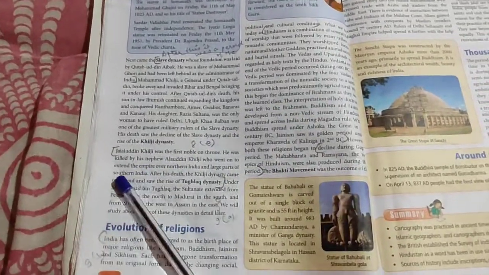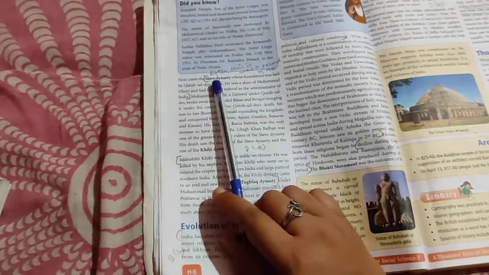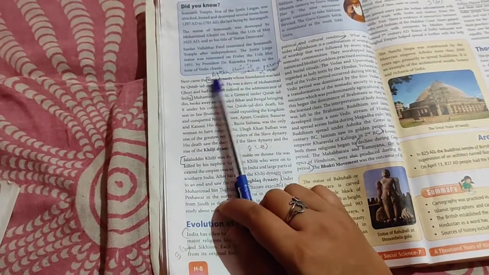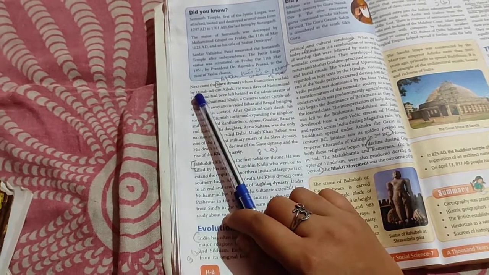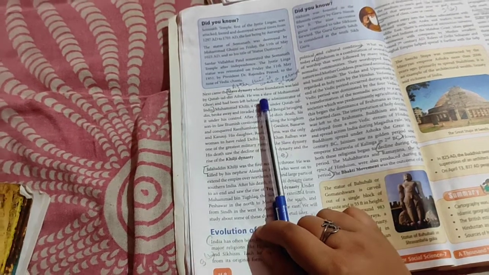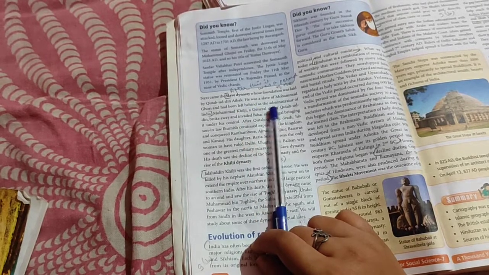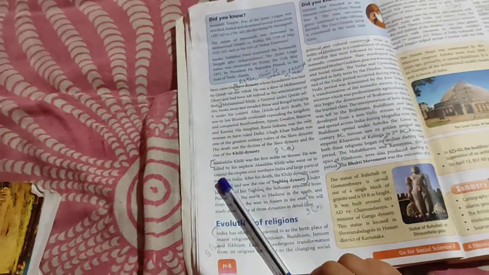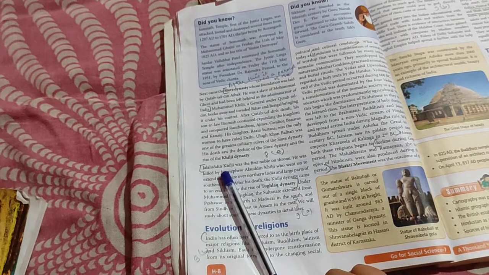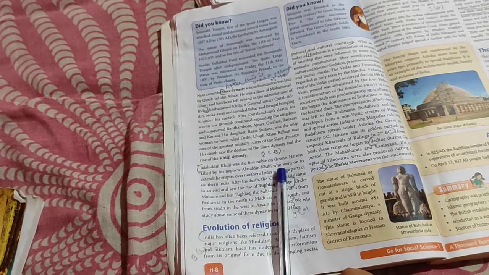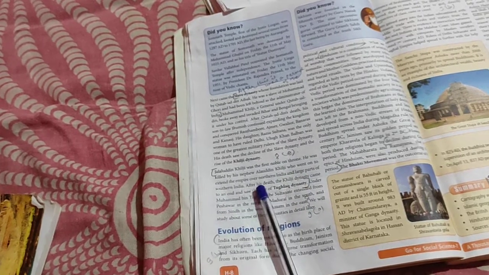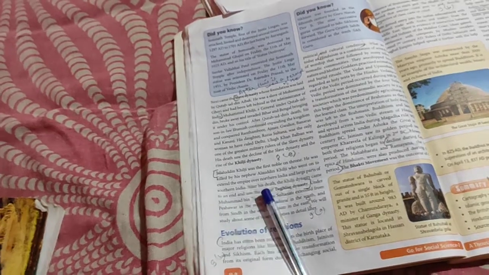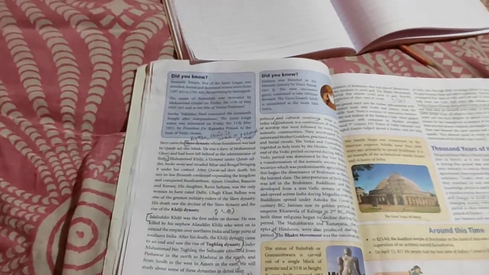Then come to page number 8, and the answer from here will be this. After this, it was the period of the slave dynasty whose foundation was laid by Qutbuddin Aibak. He was a slave of Muhammad Ghori and had been left behind as administrator of India. Jalaluddin Khilji was the first noble on the throne, and he was killed by his nephew Alauddin Khilji, who went on to extend the empire over northern India and large parts of southern India. After his death, the Khilji dynasty came to an end and saw the rise of the Tughlaq dynasty. Okay, this will be your fifth answer.